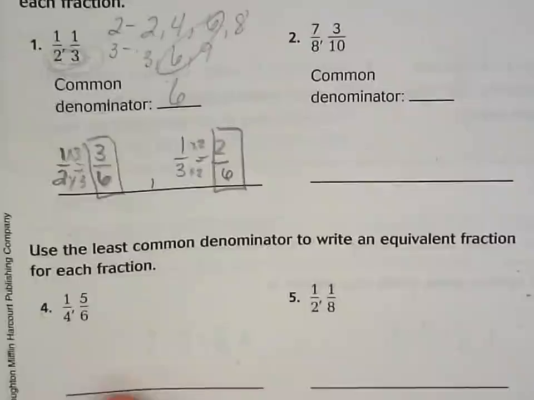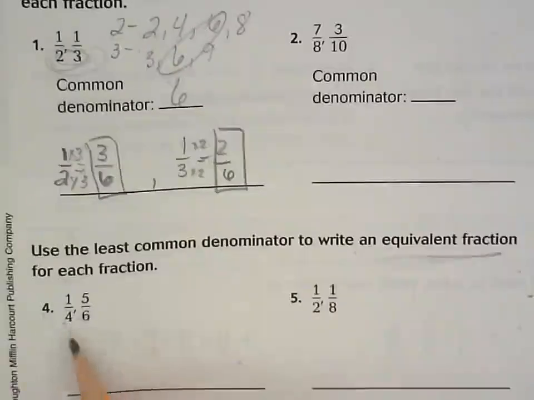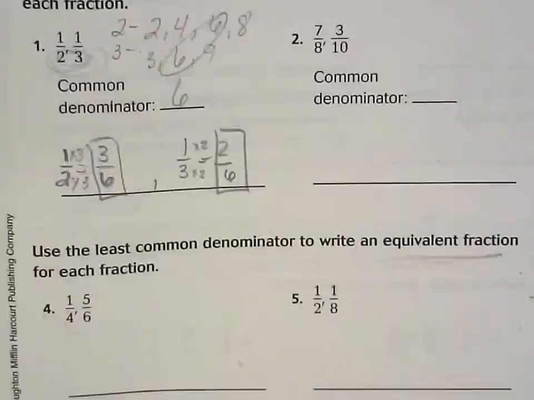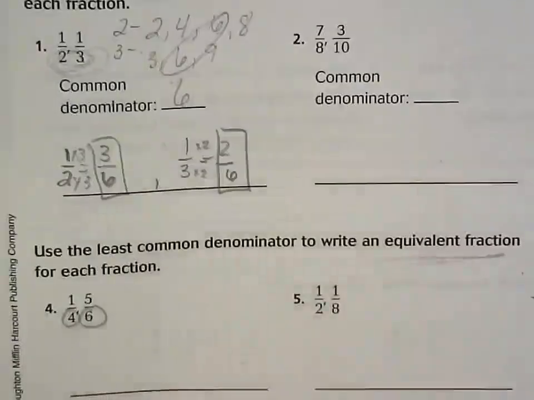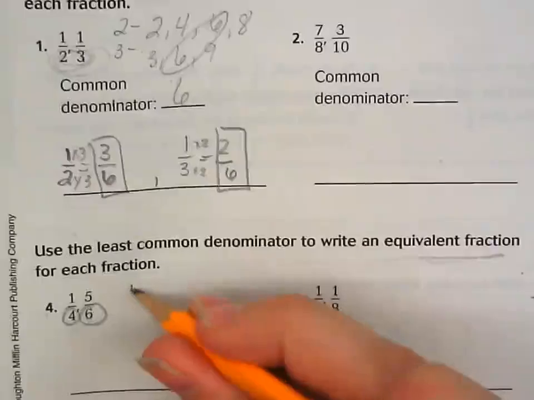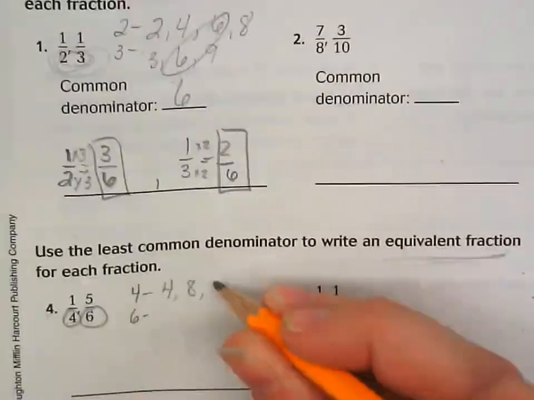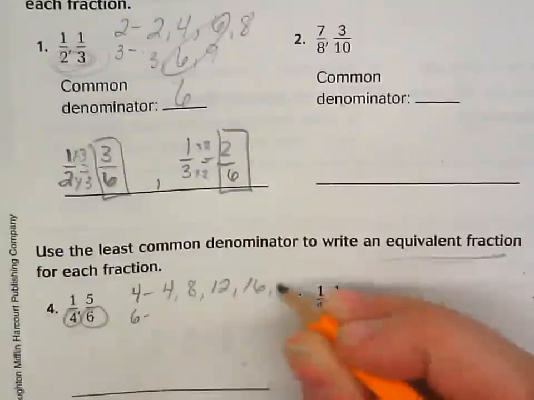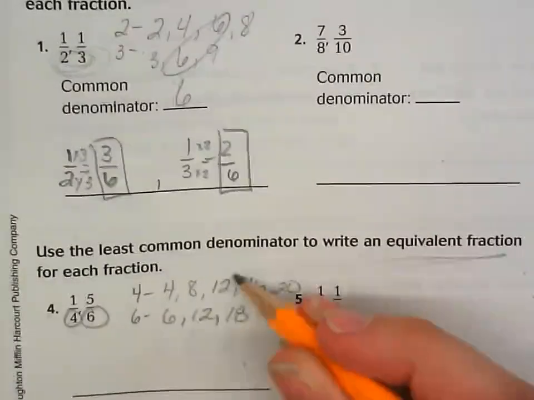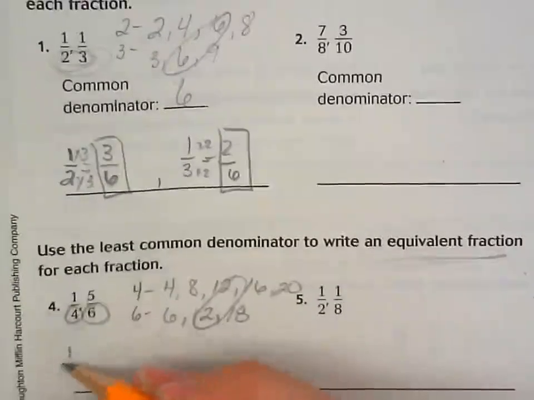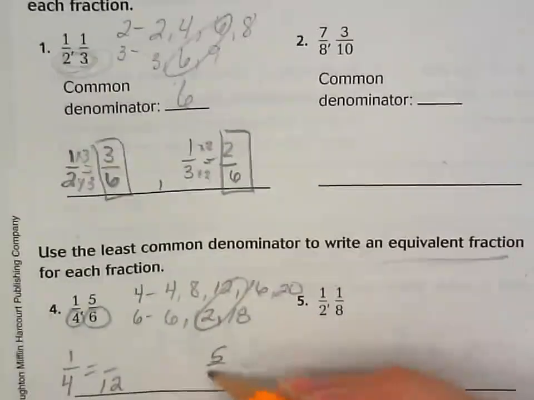It says, again, same thing. Use your least common denominator to create an equivalent fraction. So again, you're just trying to figure out the least common multiple that you can use to create your least common denominator. So we have a denominator of 4 and a denominator of 6. We're going to list our multiples for 4 and our multiples for 6. So again, skip counting: 4, 8, 12, 16, 20; 6, 12, 18. Here you have a least common multiple of 12. So you'd rewrite these as equivalent fractions with denominators of 12.